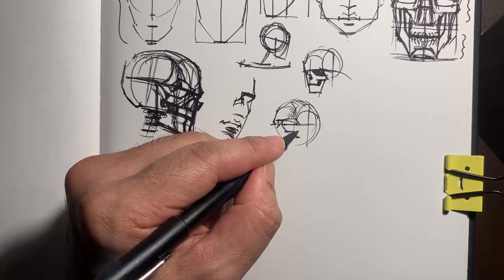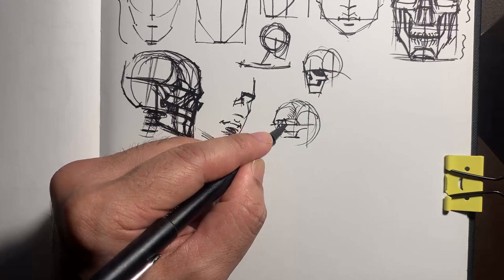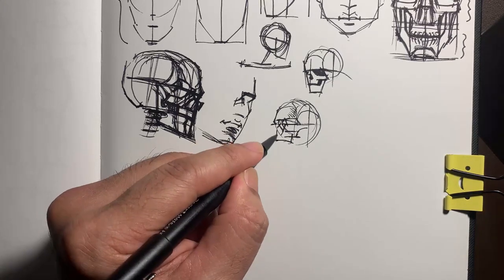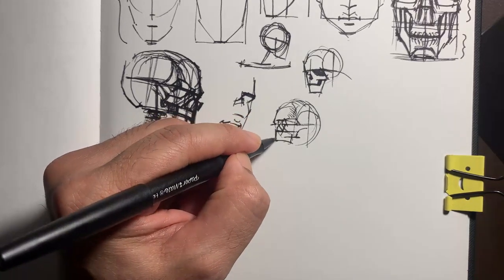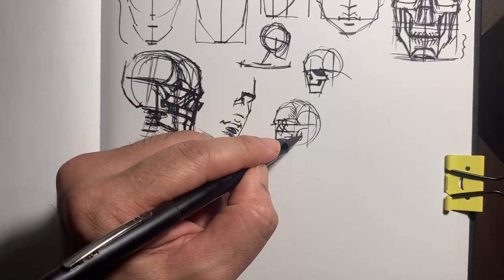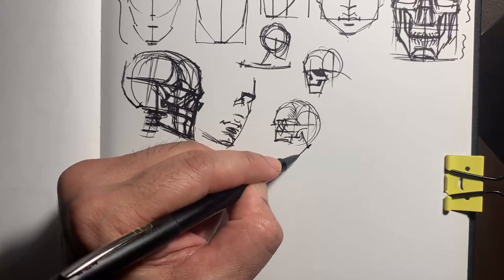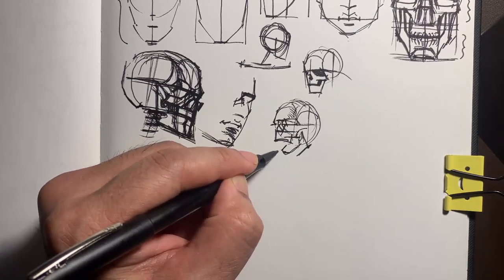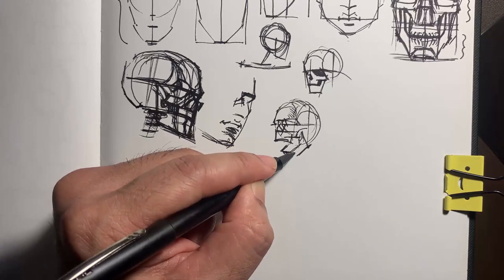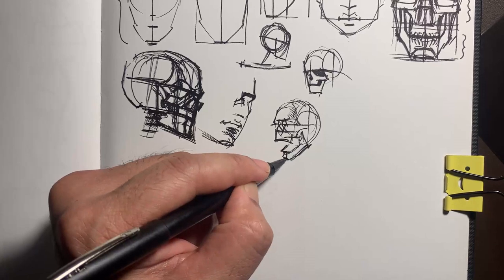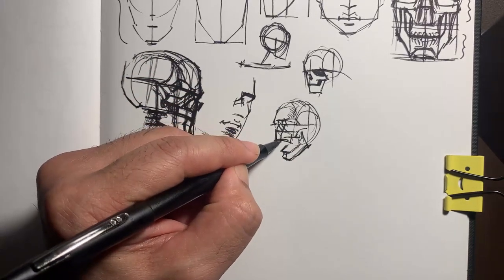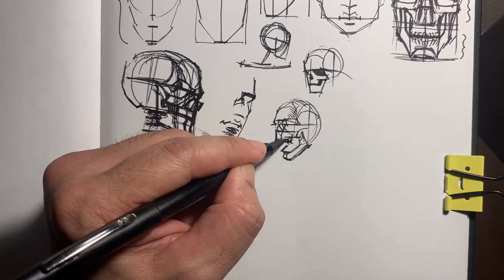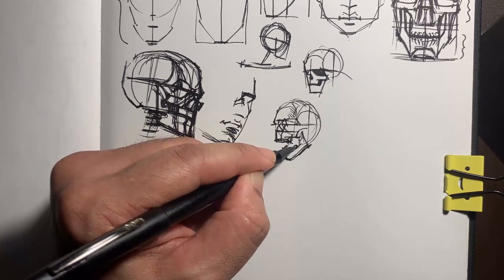And then if this is the top part of the mandibula, then this angle of the jaw helps the movement. The teeth.